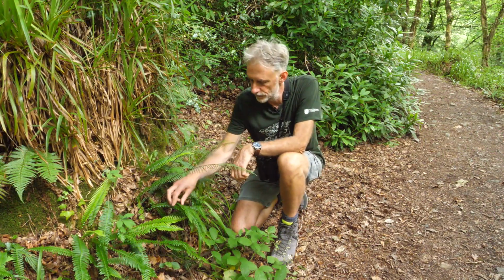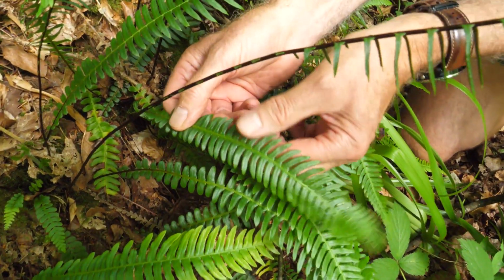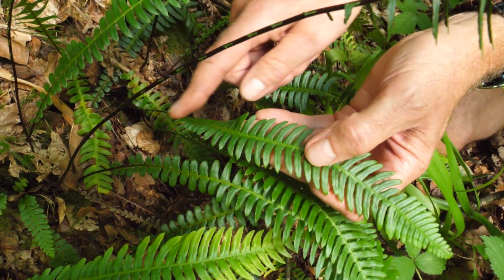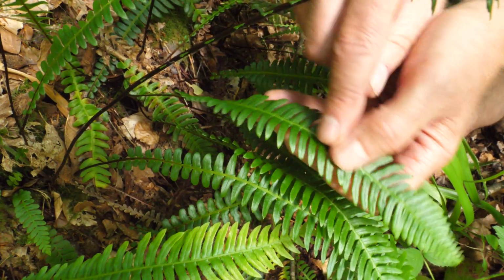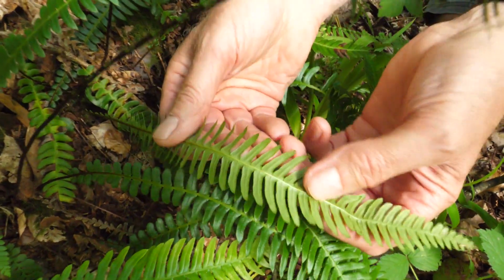So this is our second fern, and if we look at this one, we can see that the frond is not entire as we have in the Hart's tongue fern, but it's divided once. So we've got these single divisions coming off the main stem here. And if we flip it over, there aren't any sori.